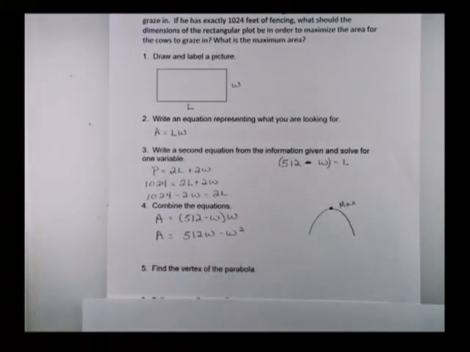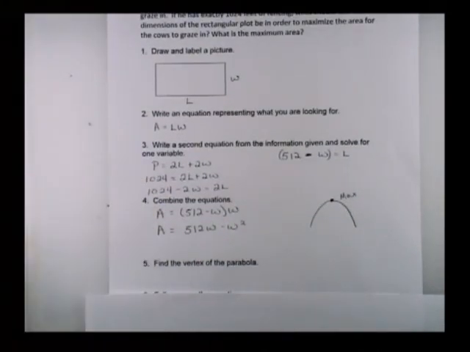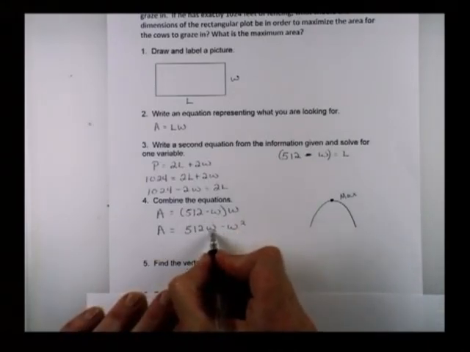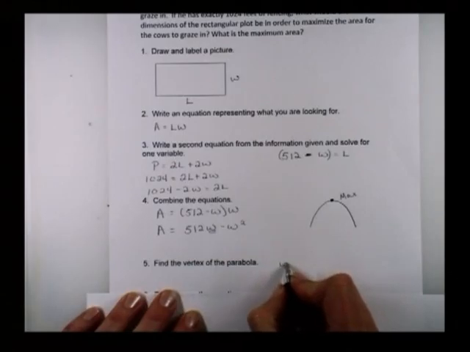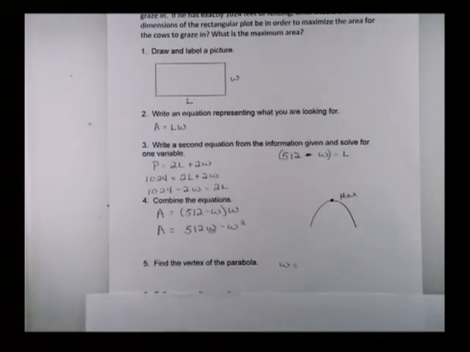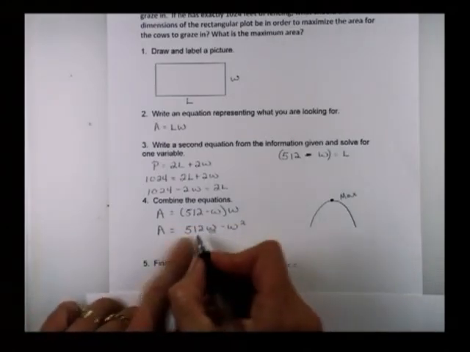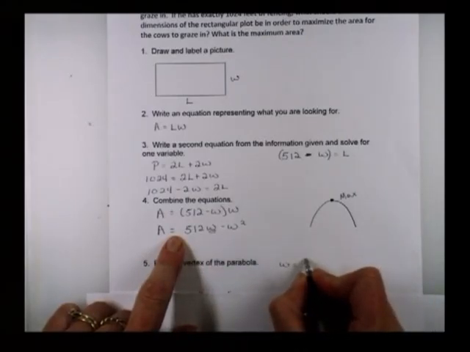Now, for these problems, most of the time, that's all you're looking for. So in this case, probably the better strategy is to use that nice little vertex formula we found rather than going through the whole process of completing the square. So that's what I'm going to use. All right, my variable in my equation is W, so I'm going to be solving for W. And if you remember the formula, it was negative B over 2A. Negative B, well, here's my B, 512.